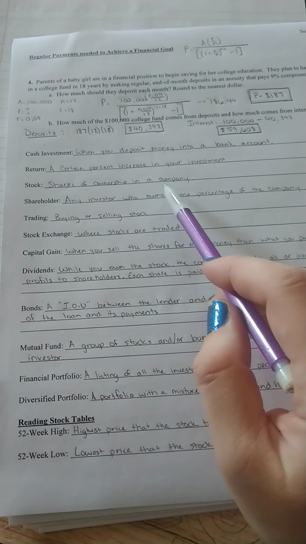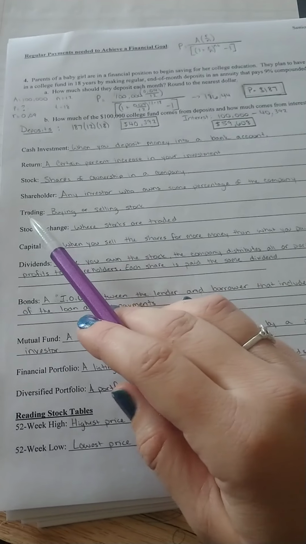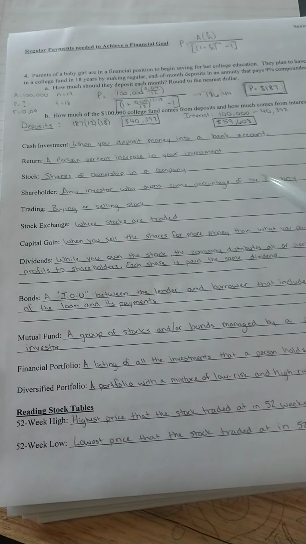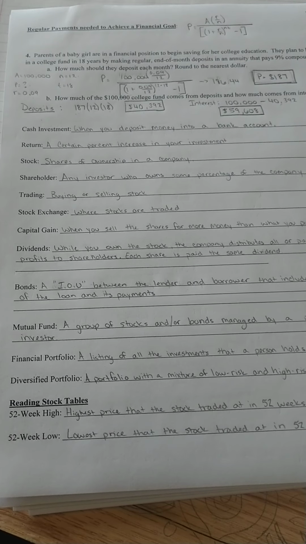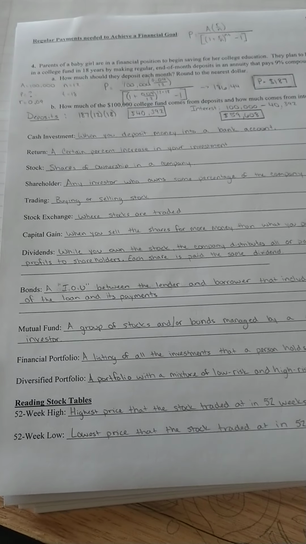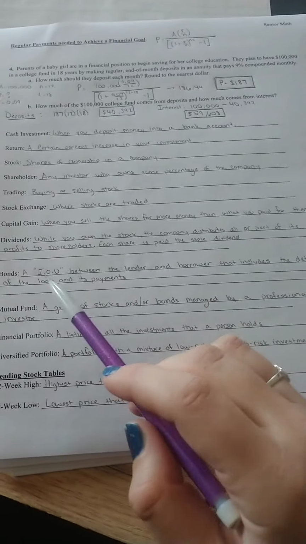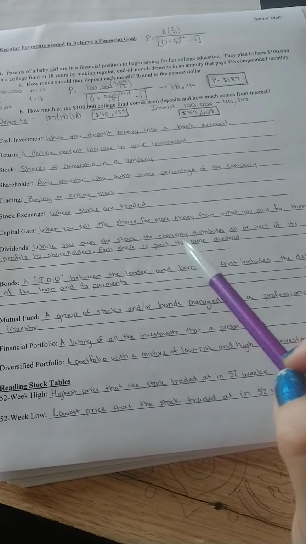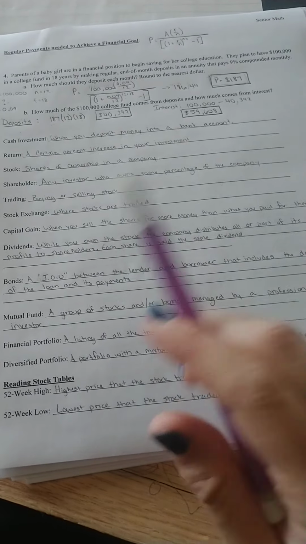Stock is shares of ownership in a company. A shareholder is any investor who owns some percentage of the company. Trading is buying or selling stock. Stock exchange is where stocks are traded. Capital gain, when you sell the shares for more money than what you paid. Dividends. While you own the stock, the company distributes all or part of its profits to shareholders. Each share is paid the same dividend.